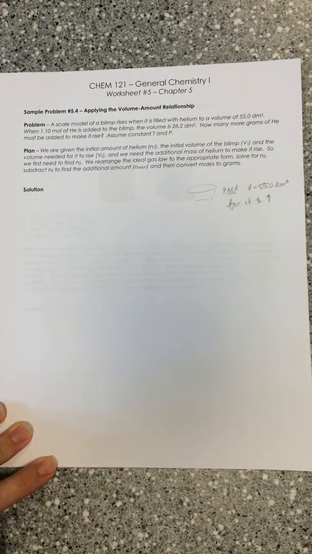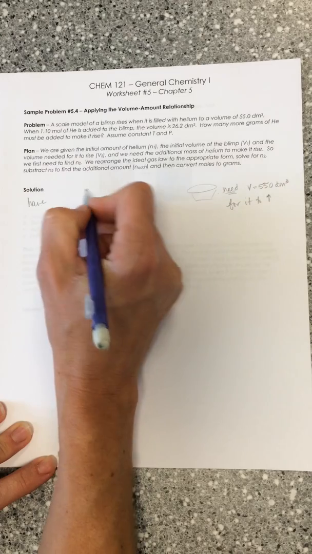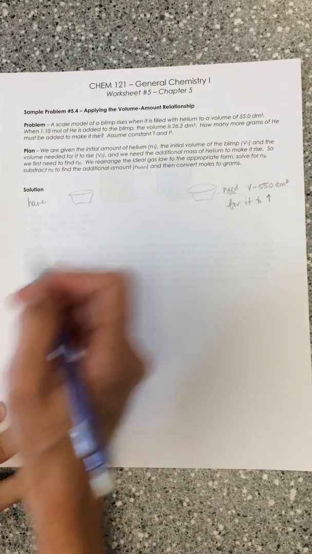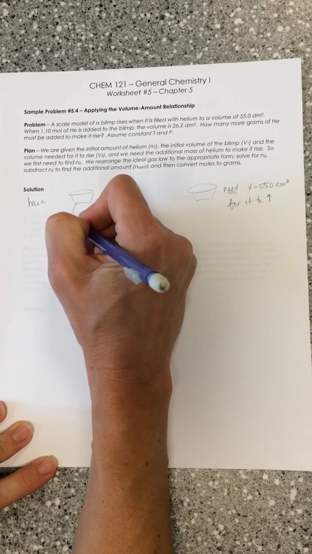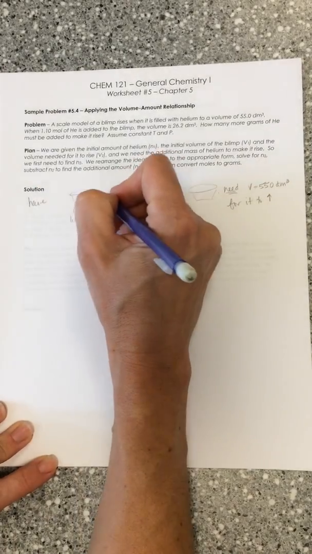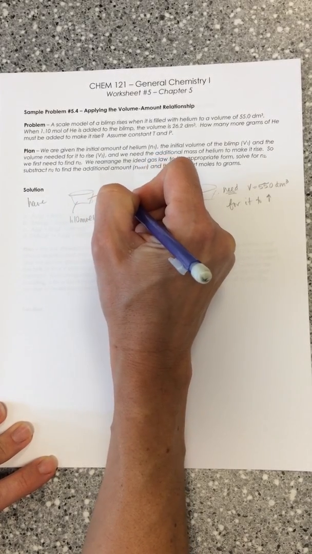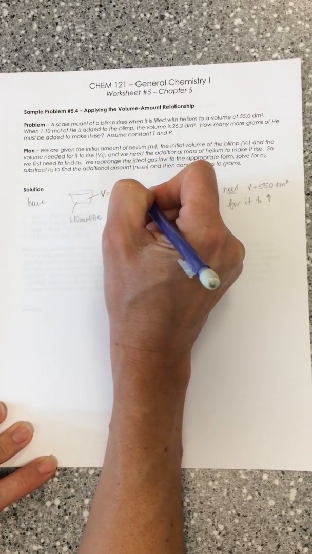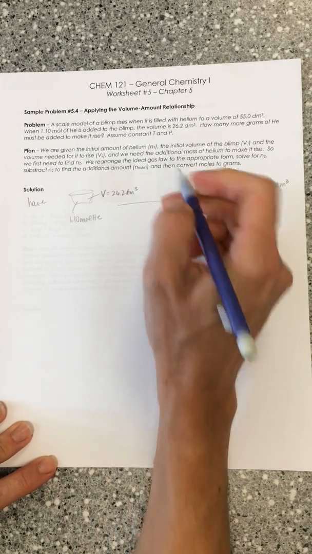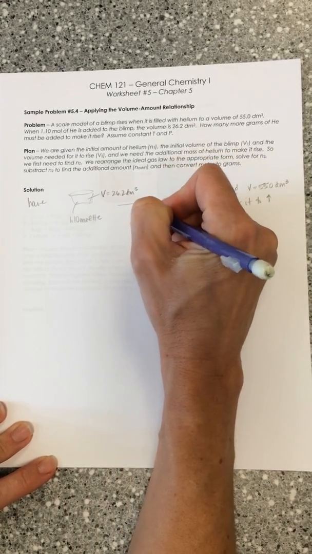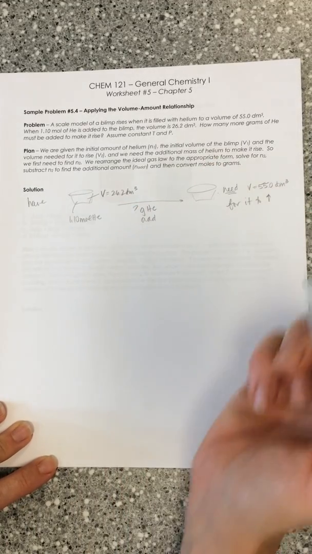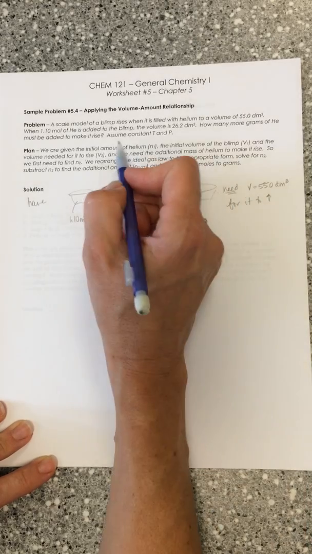Let's talk about what we have. We've got a little blimp here, and we have 1.10 moles of helium in there. That's going to make the volume equal to 26.2 decimeters cubed, but at this point it's still not rising. So the question is, how many more grams of helium do we need to add in order to get to this volume and have our blimp rise?